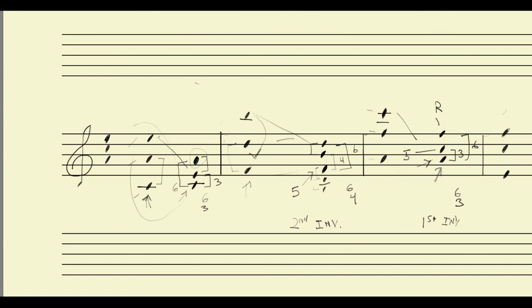And again, if this seems complicated, really all we're doing is we're just collapsing this chord into its smallest possible configuration. So it's not quite as complicated as it may seem, but after you do a few of these, you will get the hang of it.